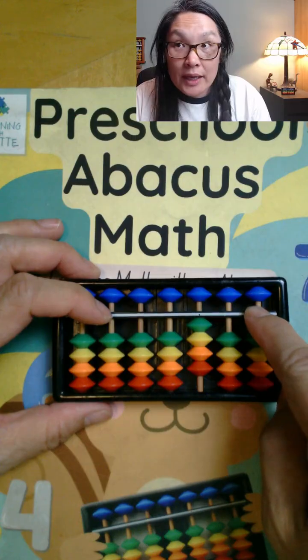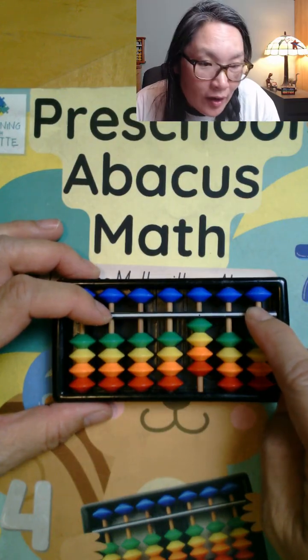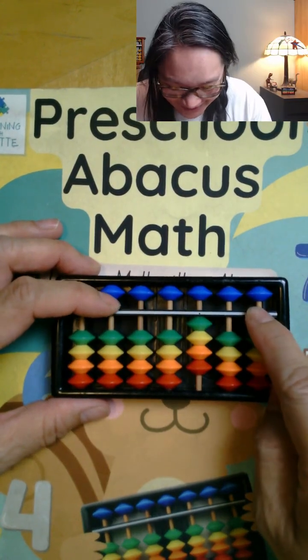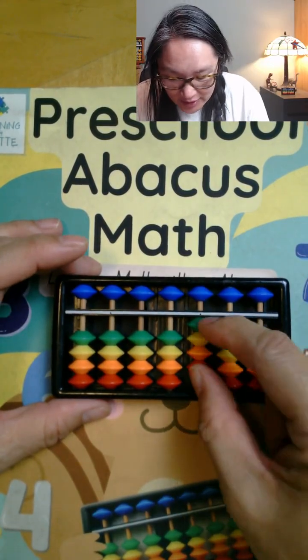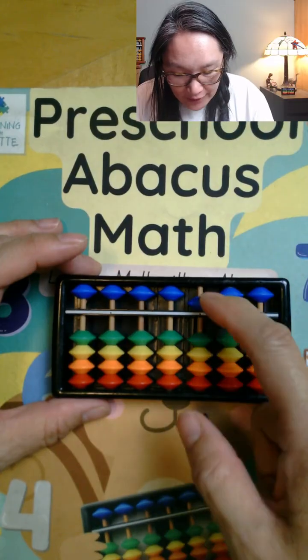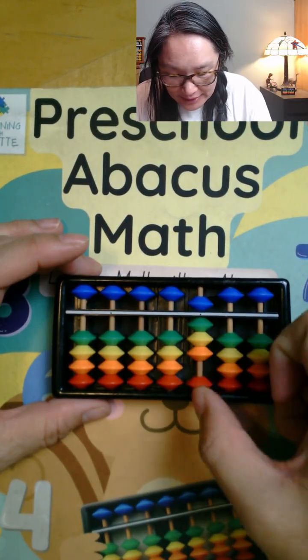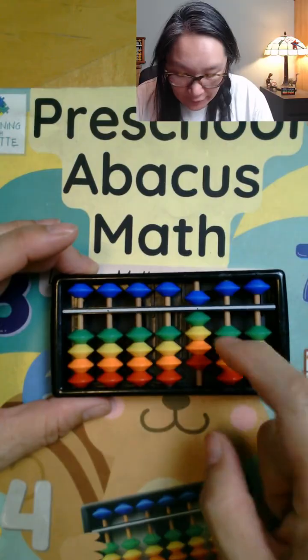Does that make sense? Let me know, write in horizontal bar if you're tracking. So this is 4, and then we have 5. After 5, we have 6, 7, 8, 9. After 9, we have 10.